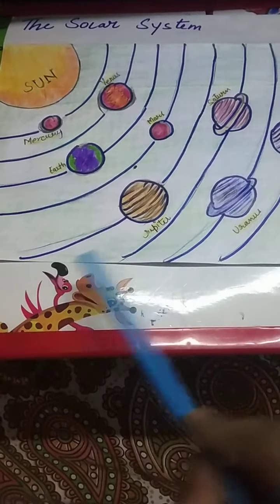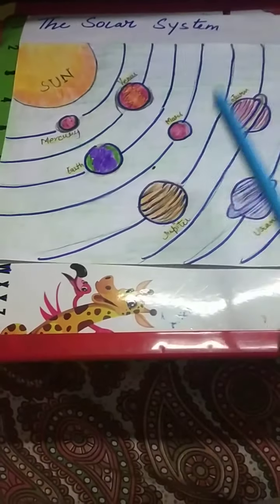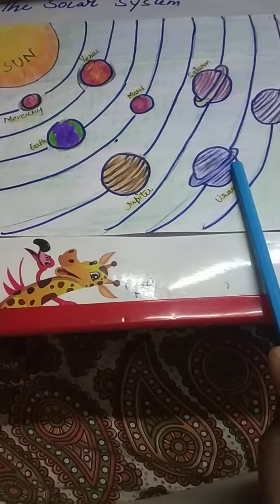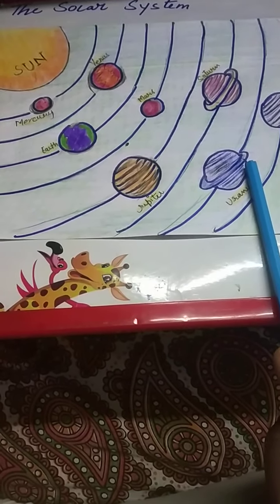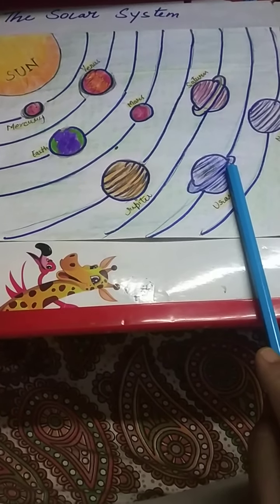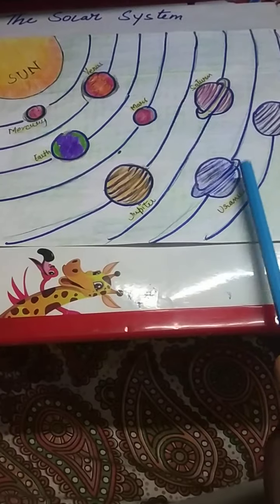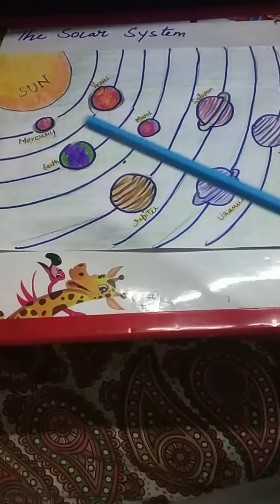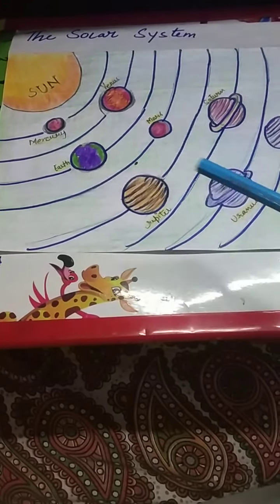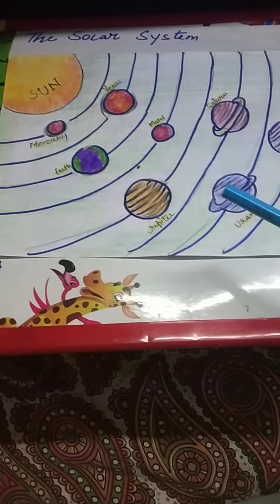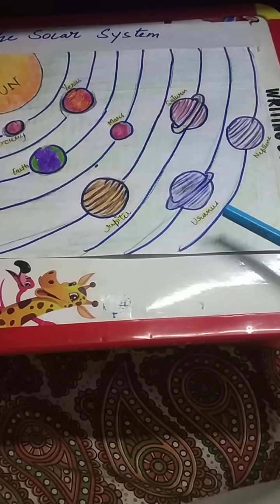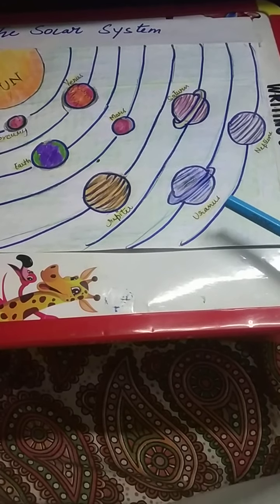इस sun की परिक्रमा करते रहते हैं. Okay, so in order from the sun they are Mercury, Venus, Earth, Mars, Jupiter, Saturn, Uranus and Neptune. I am taking the names in that order, that is Mercury, Venus, Earth, Mars, Jupiter, Saturn, Uranus and Neptune.